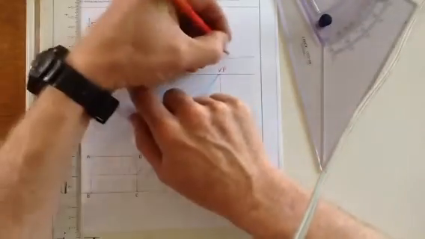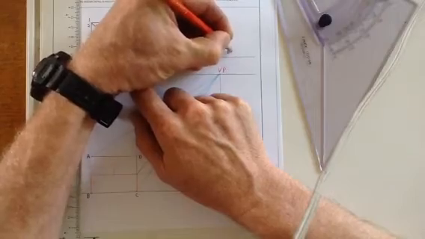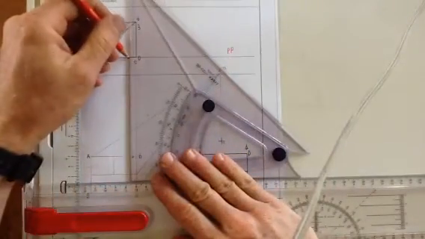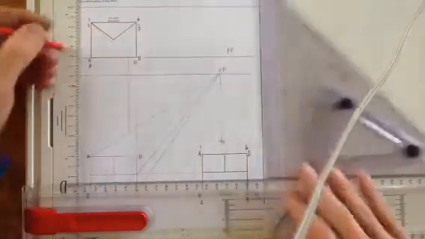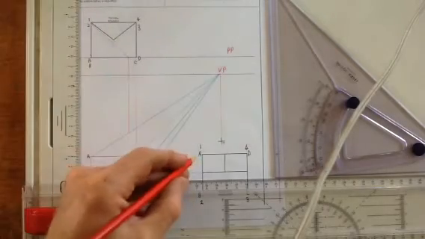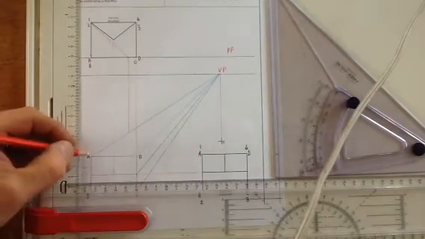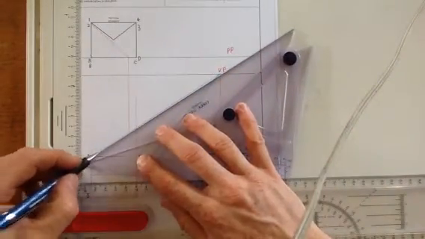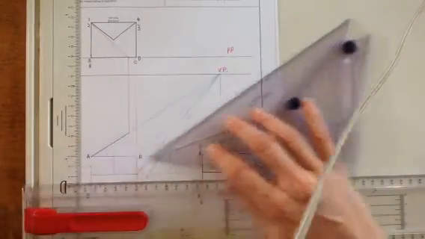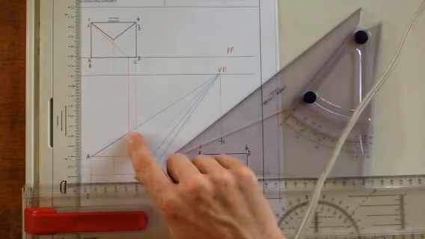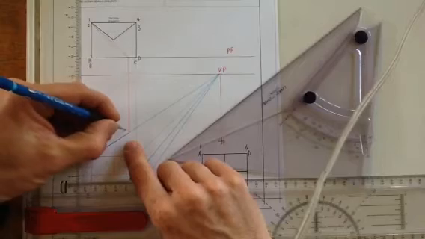You'll see a PP on this line over here. That line is called picture plane. I'm going to drop a line down, and you'll see that 1 and A are connected. So I can draw in a line there. I'm going to draw it light because it's not actually really there just yet. There's number 1, 1A. So I can label that 1.